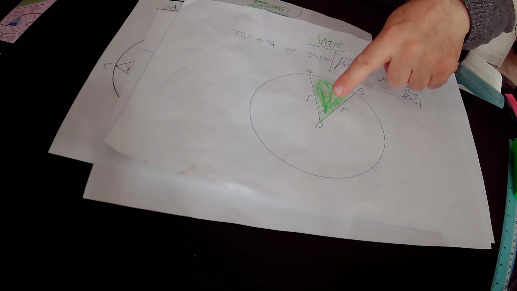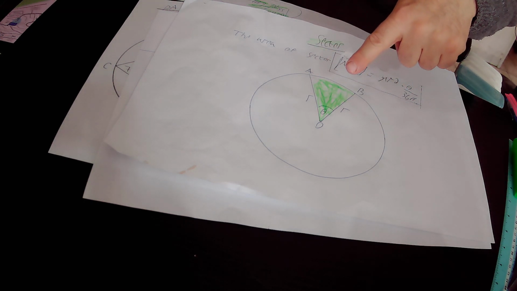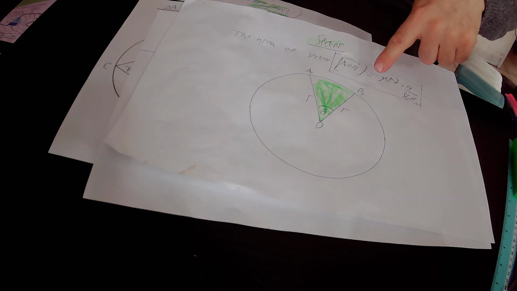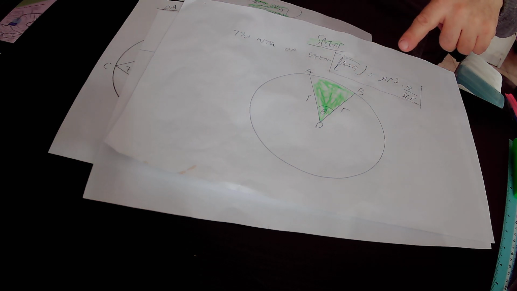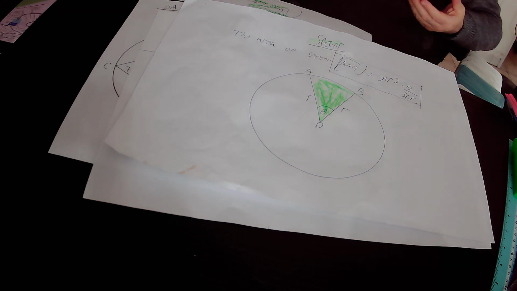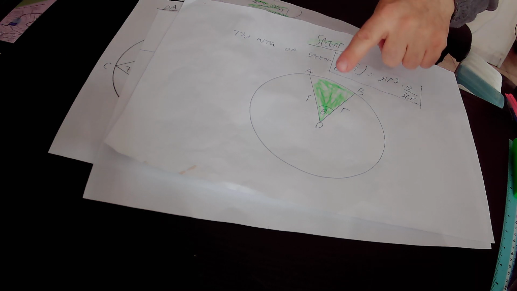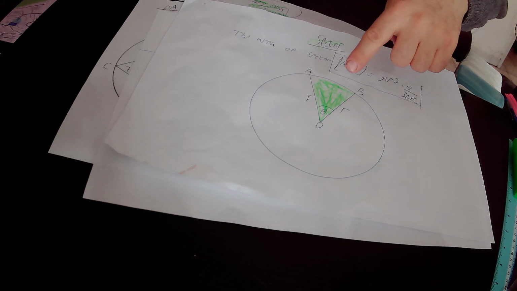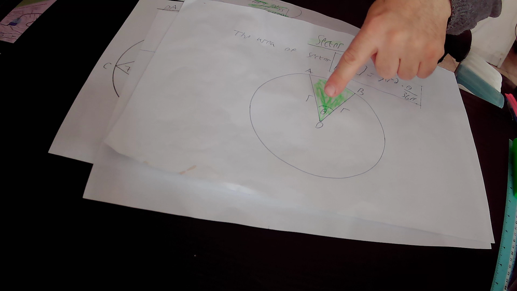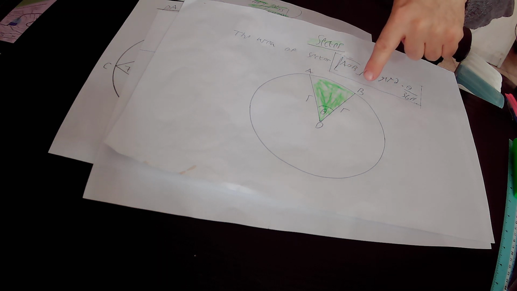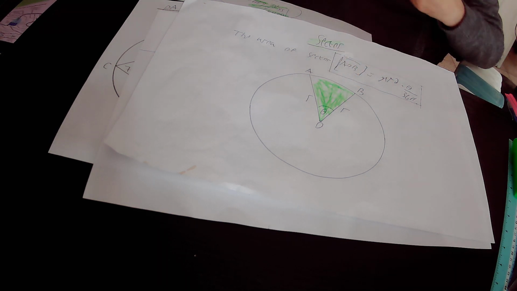The first radius is AO, and the second radius is BO. You can also say that the two radii are the two legs of this sector: the first leg is AO, and the second leg is BO.